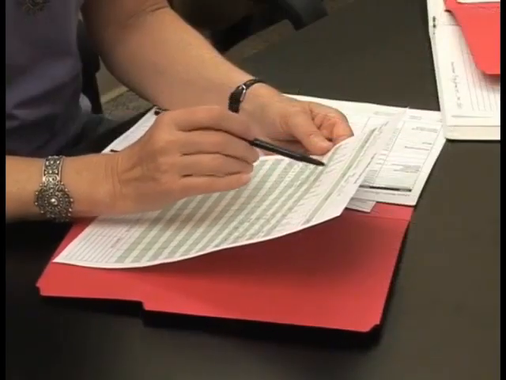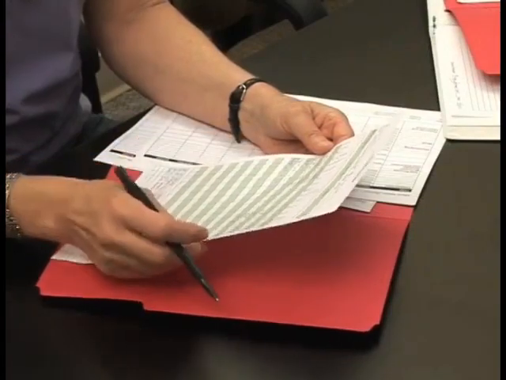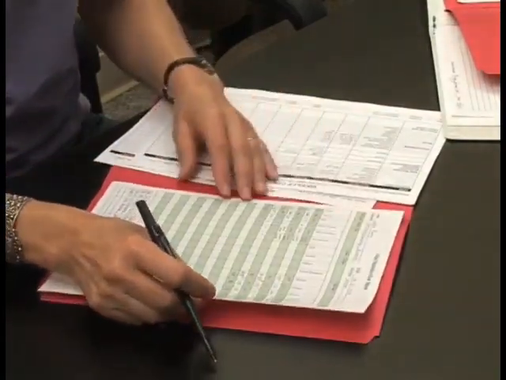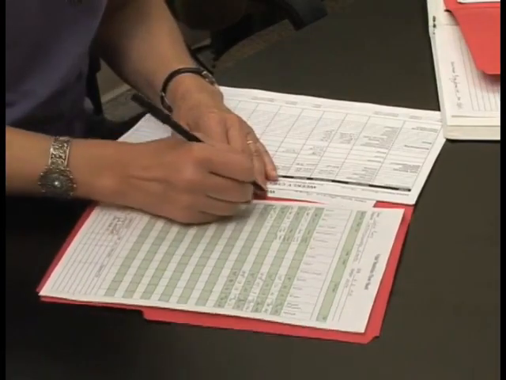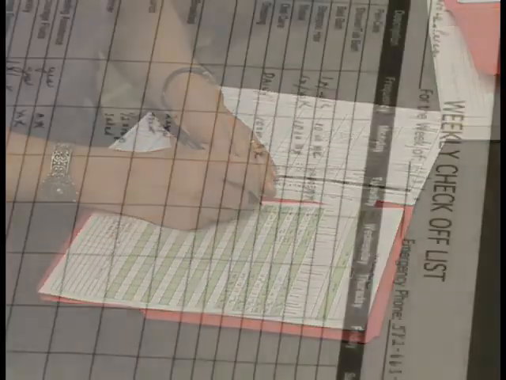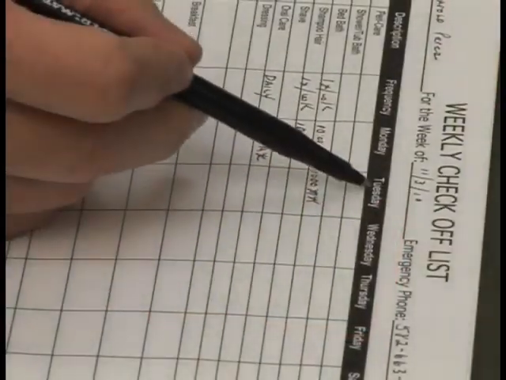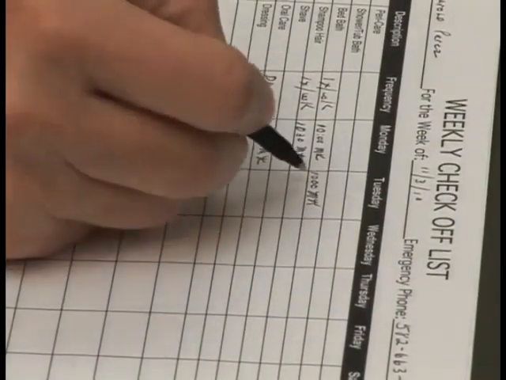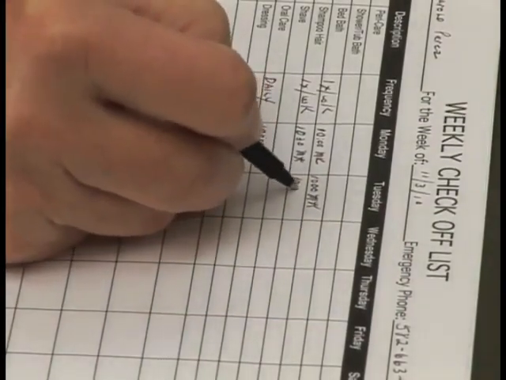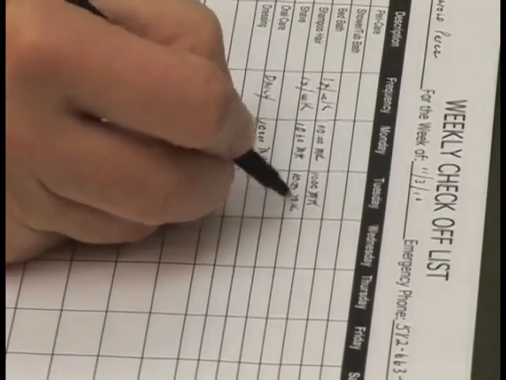To use check-off sheets and flow sheets correctly, read the instructions carefully. Be sure that the sheet is for the correct client. Initial the right procedure on the right day and the right time. Never initial any procedure you did not do.